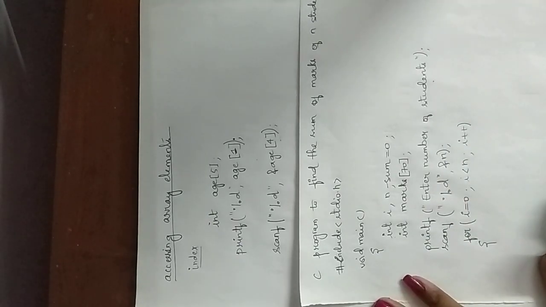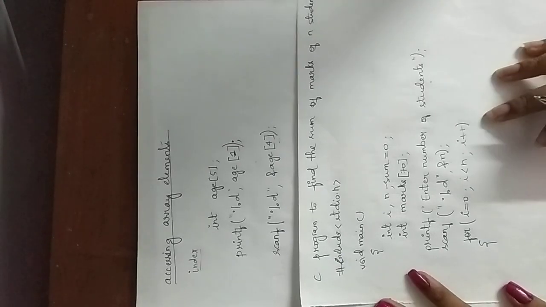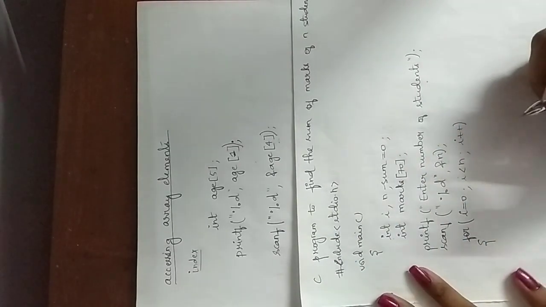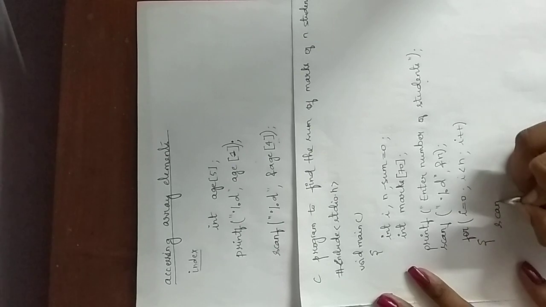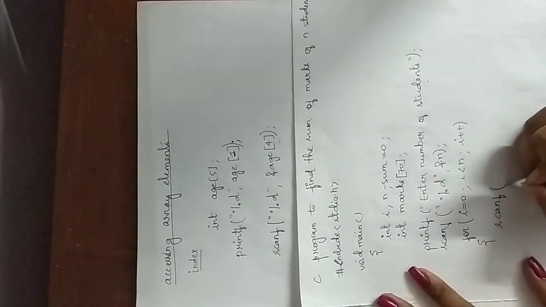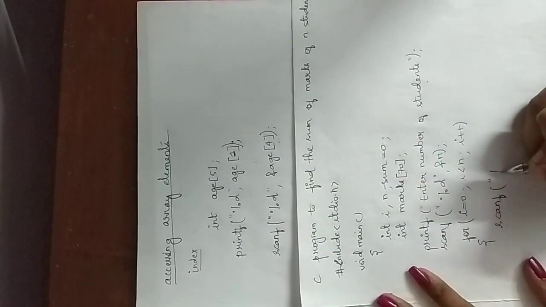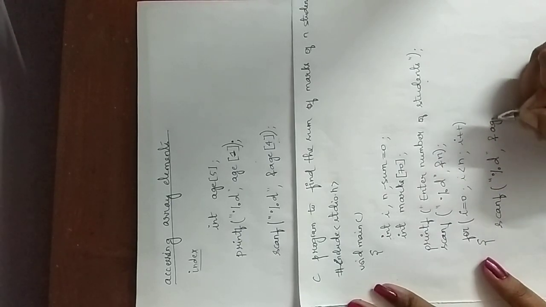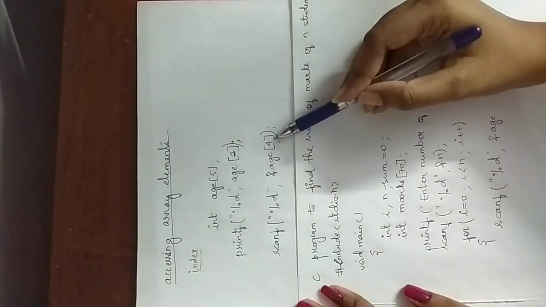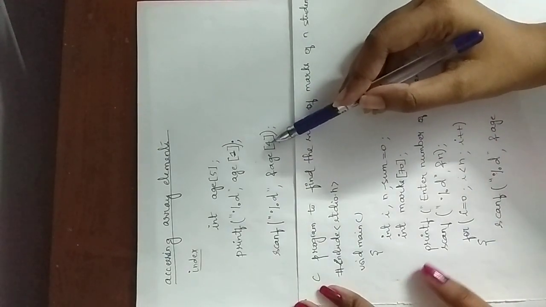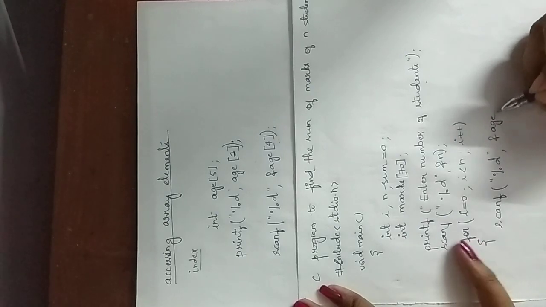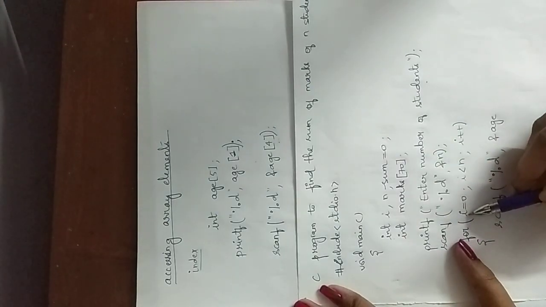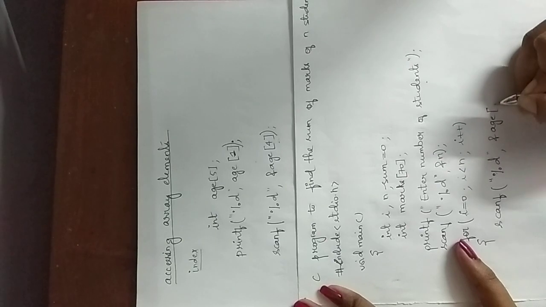Now inside this for loop we need to take the input of the marks of the students. So how do we take input? Same thing, we write the scanf statement in this particular format. Similarly, %d and &marks, but here we had given the index, say the 4th index. Here we are not going to do that, rather we are going to write the for loop variable, which means we are going to write i.